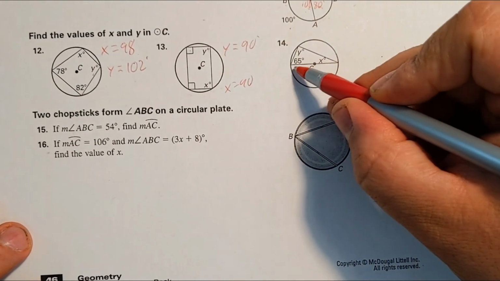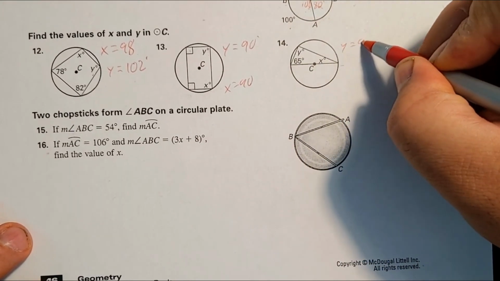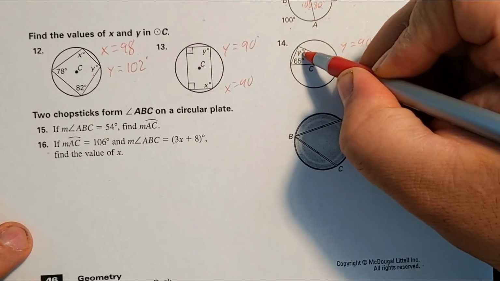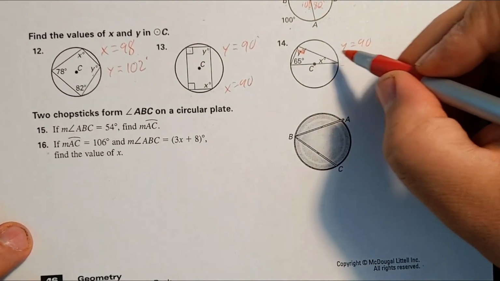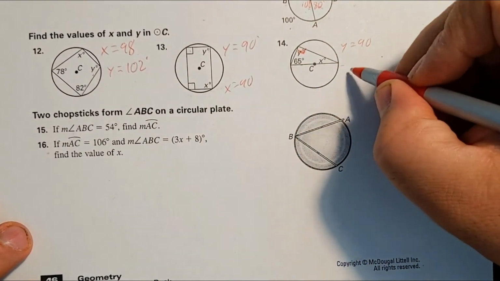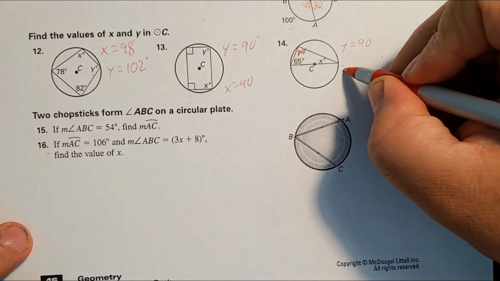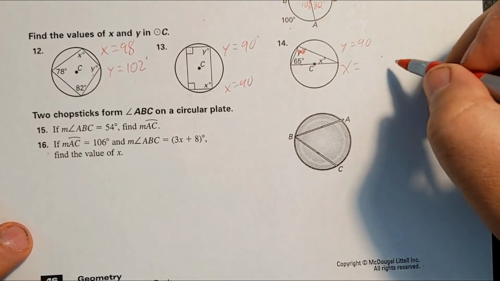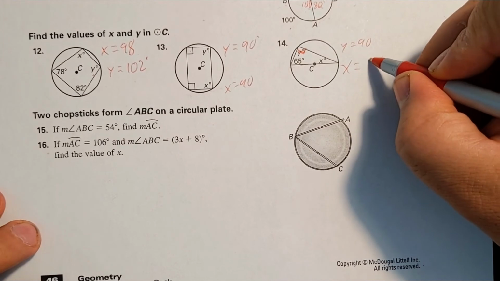Number 14, if that's a diameter, y has to be 90 degrees. It's a right angle right there. And then once you know that that's 90 and you know that's 65, if you subtract those from 180, you'll find out what your x is. So x is 25.